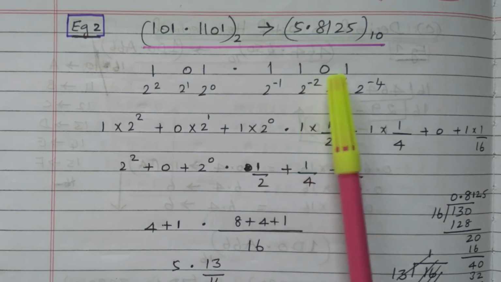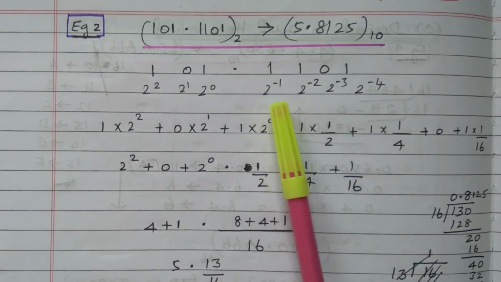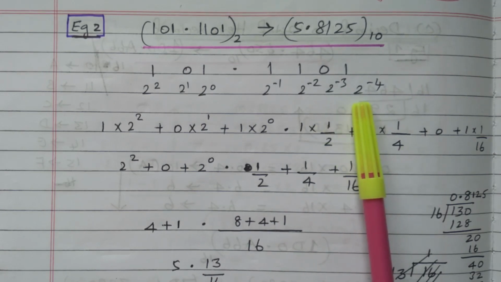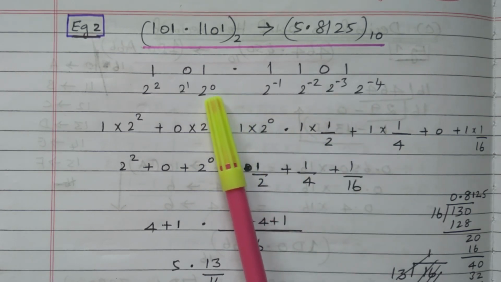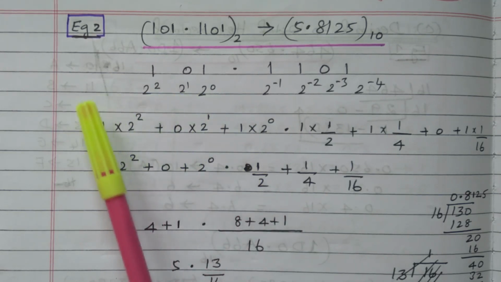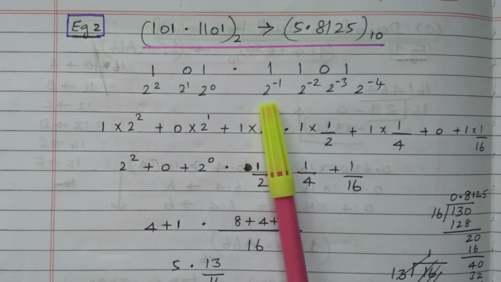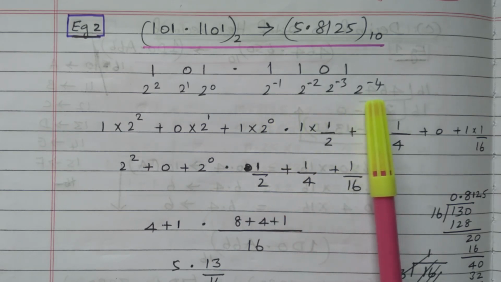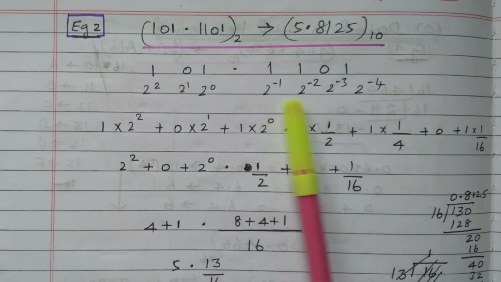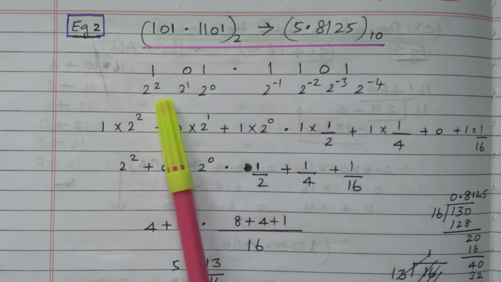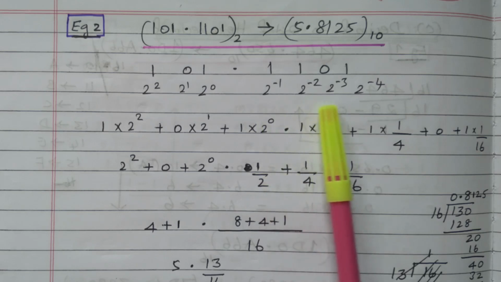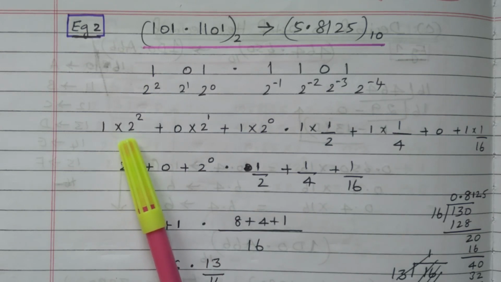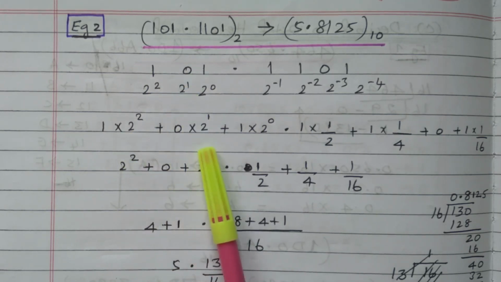While going with the digits after the point, it is 2 to the power minus 1, 2 to the power minus 2, 2 to the power minus 3 and 2 to the power minus 4. Right? So starting from here 0, 1, 2, and after this decimal point it is given in negative, 2 to the power minus 1, minus 2, minus 3, minus 4. Right? So it is multiplied with this weightage. Here 0, 1, 2, here minus 1, minus 2, minus 3. Right? Now we'll multiply this: 1 into 2 to the power 2, 0 into 2 to the power 1.